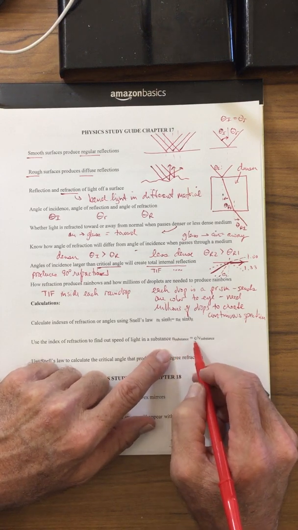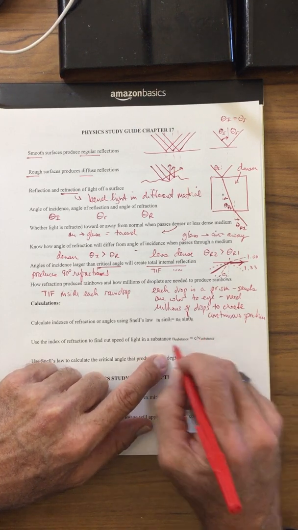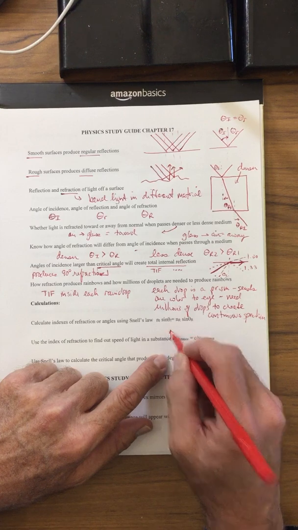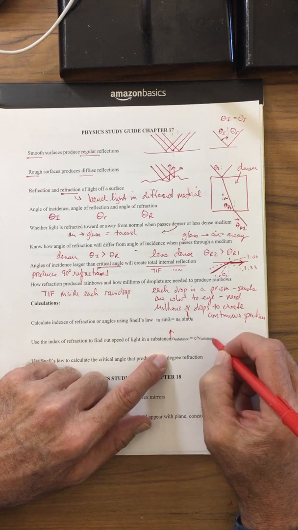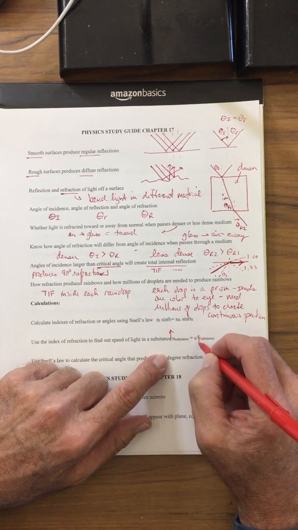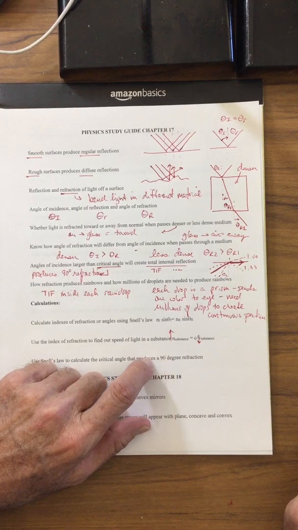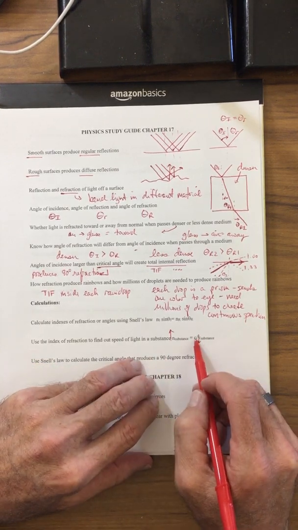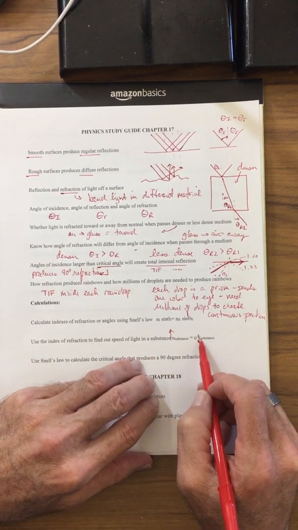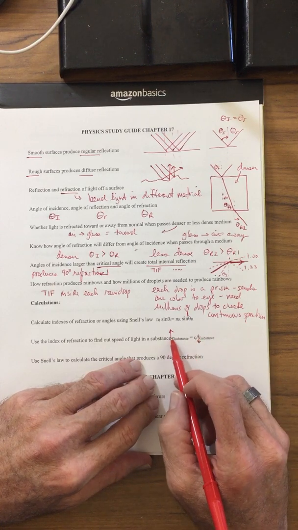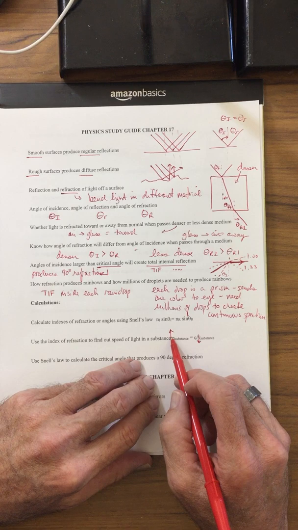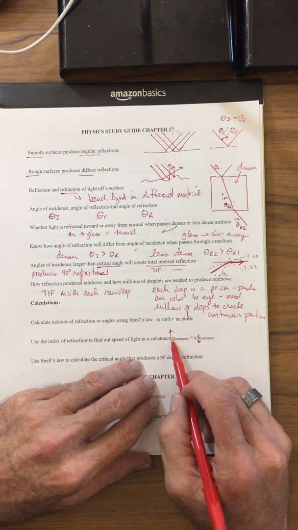Okay, so if you're going to increase your index of refraction, because you can't go any faster than the speed of light, what's going to happen is we're going to decrease the velocity. So we can't have anything faster than the speed of light. So the velocities in the substances are going to decrease inside materials such as glass or quartz or diamond, and that's going to increase the index of refraction.